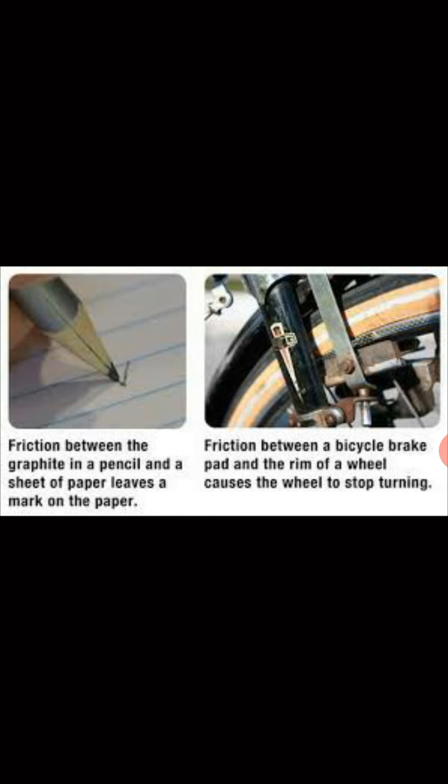Let me show you a few examples of friction connected to your daily life, where friction is involved. If you write something with a pencil or a pen on paper, the tip of the pencil is in contact with the paper, so the two things are in contact, and then your movement is happening on the paper. You can write because of friction. Because of friction you are able to write on a piece of paper.